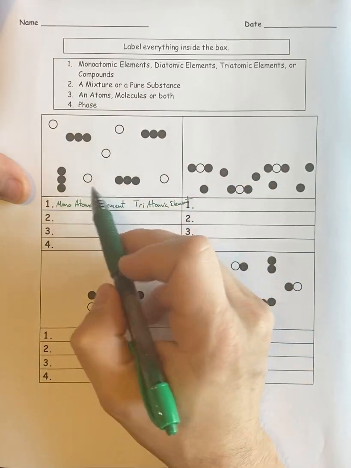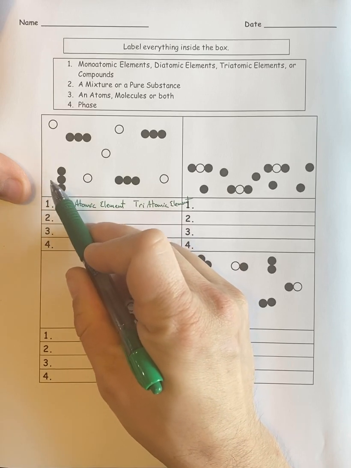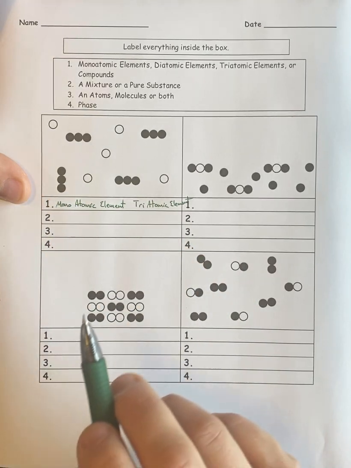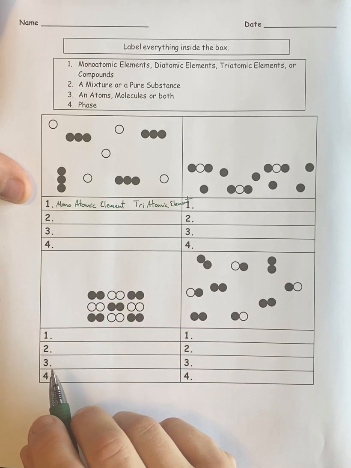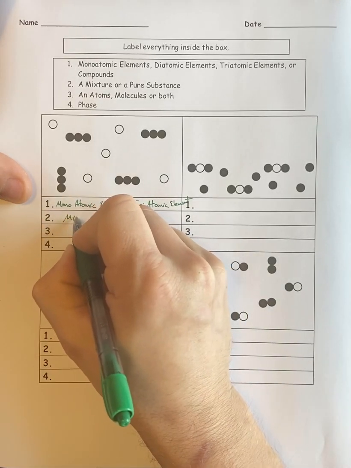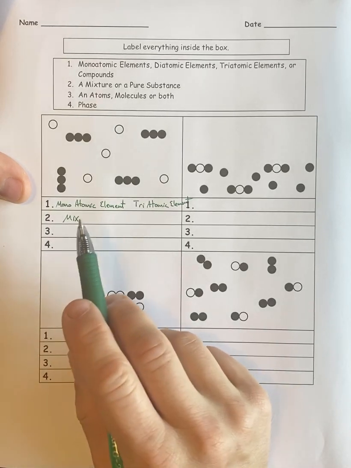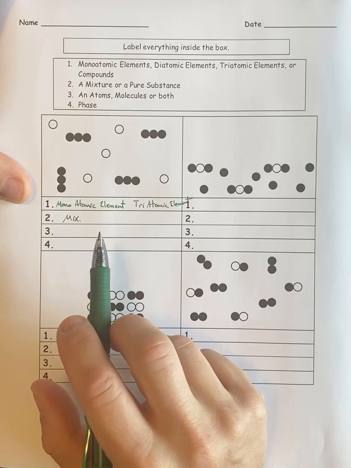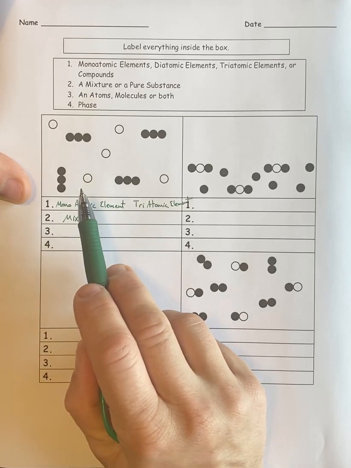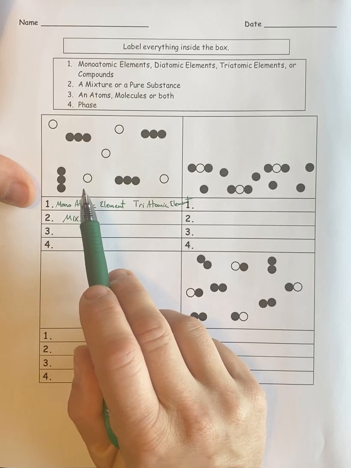All right, and the reason is there are 3 in a row, that makes it triatomic, and the fact that they're all the same color is what makes it an element. There are no diatomic elements and there are no compounds in that box. Mixture or pure? It's definitely a mixture. The only way it could be pure is if everything in the box happens to be the same. Now, that can be confusing at first because they can be the same element, they can be the same compound. It doesn't really matter. They just have to be the same thing in the box.